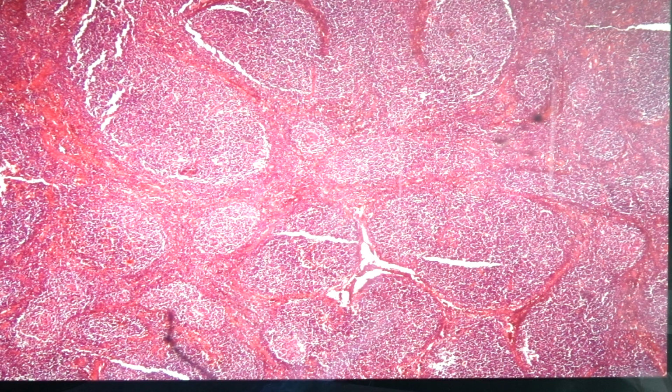So that is how we give a diagnosis for non-Hodgkin's lymphoma. In this case, this is a follicular lymphoma. So when we diagnose this one, we are going to place there non-Hodgkin's lymphoma, follicular type, and then small cell type.